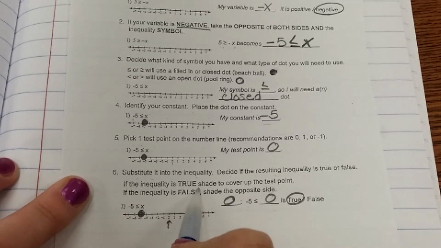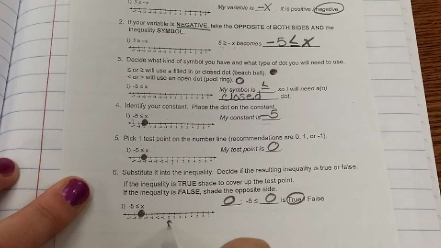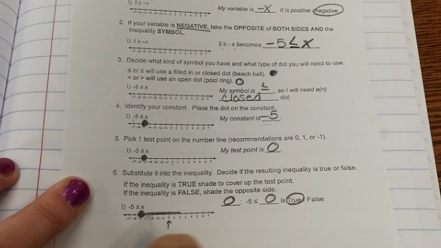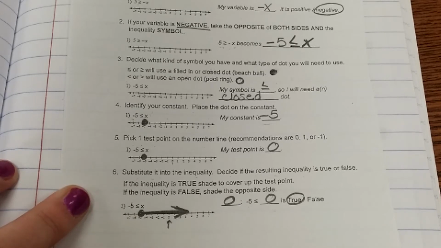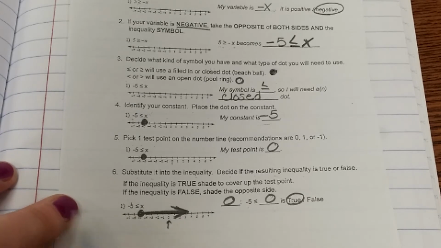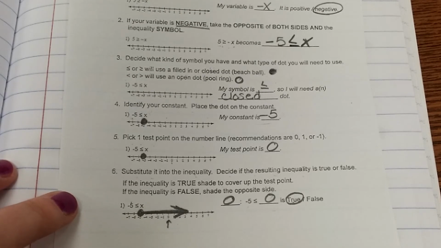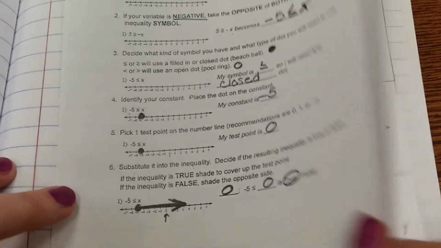If the inequality is true, we shade to cover up the test point. So any of these numbers here would make that inequality true. If, for example, I picked something that was false, I would shade in the opposite direction so I wouldn't cover up that test point. If we turn the page, we have a couple of examples.